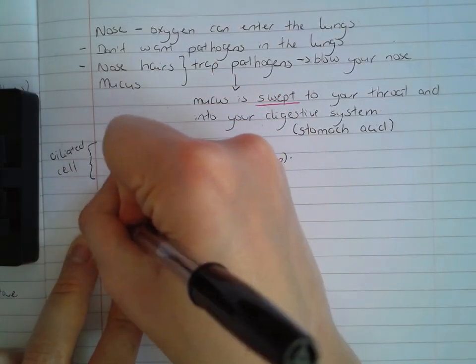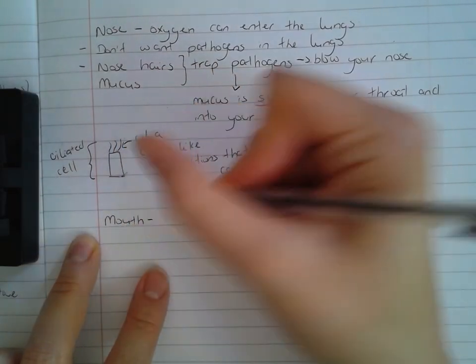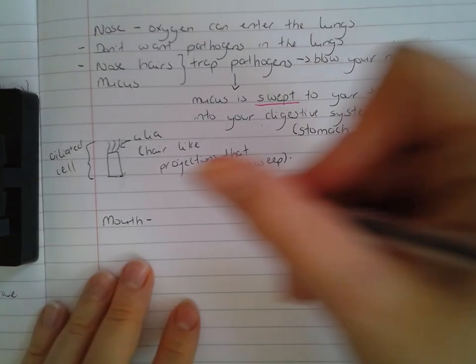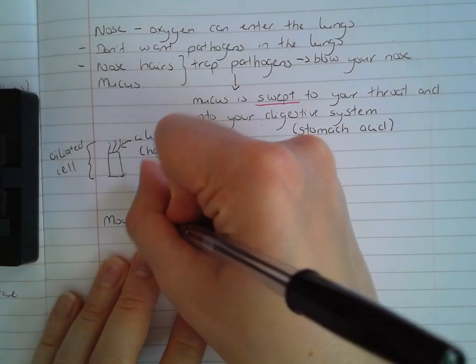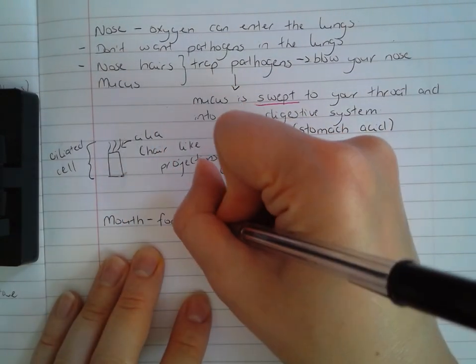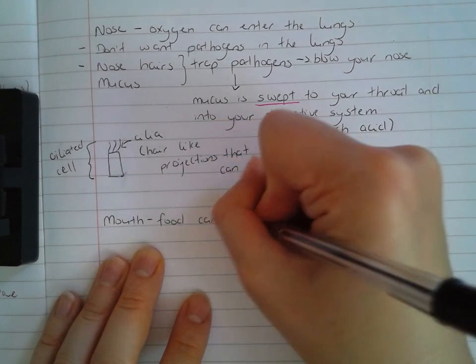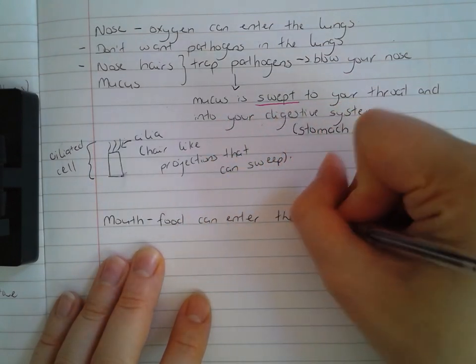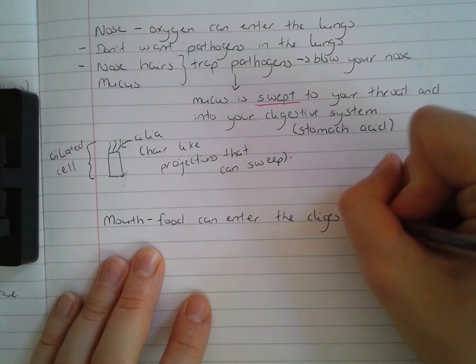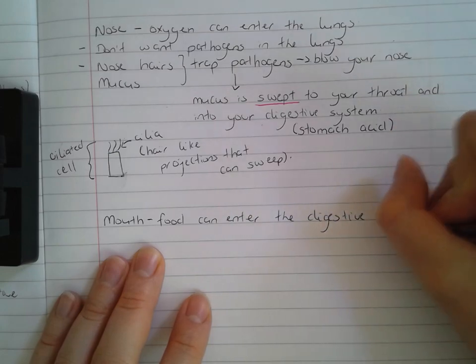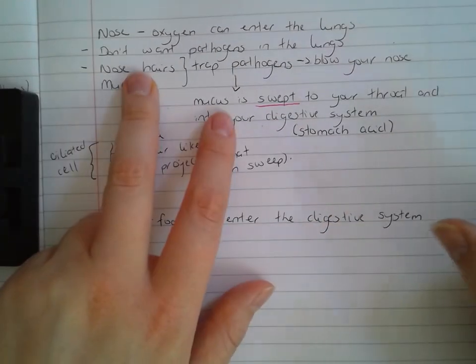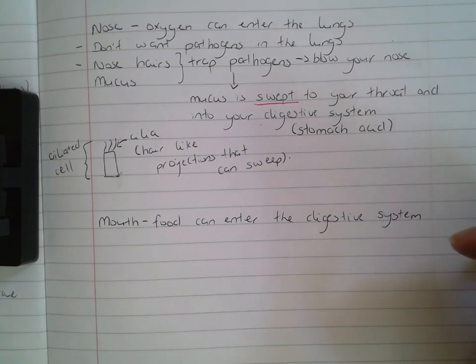And the other opening that we mentioned was the mouth. Obviously, from the mouth, you want oxygen entering the lungs. You can breathe through your mouth, but you've also got food and water can enter the digestive system. So it's really important that we have this opening in our mouth. But as with the nose above, because you've got this opening, you need to have defenses.